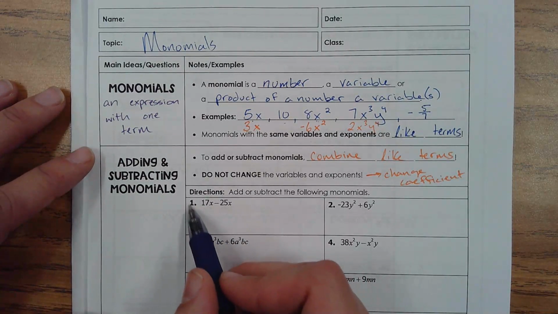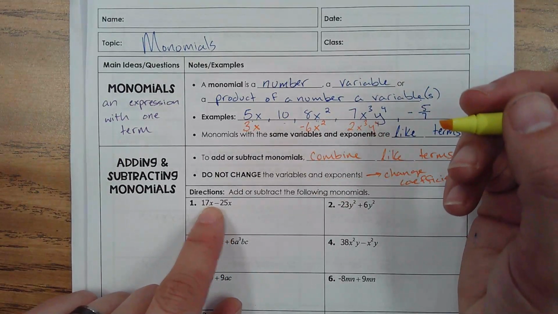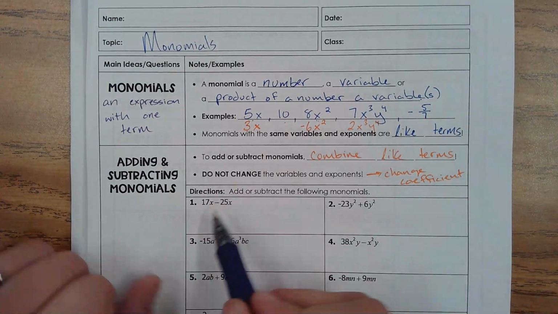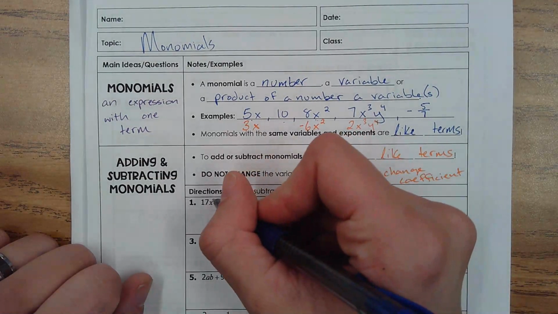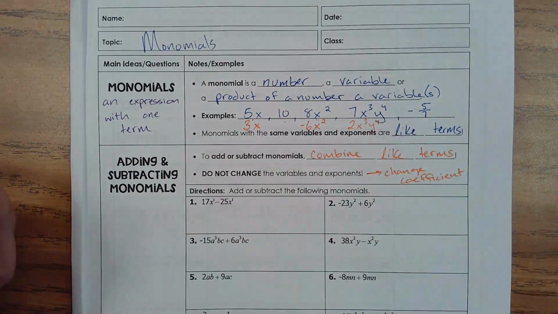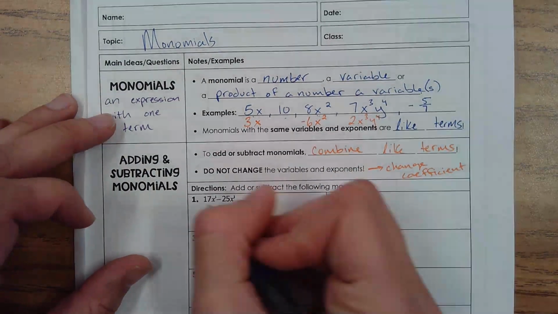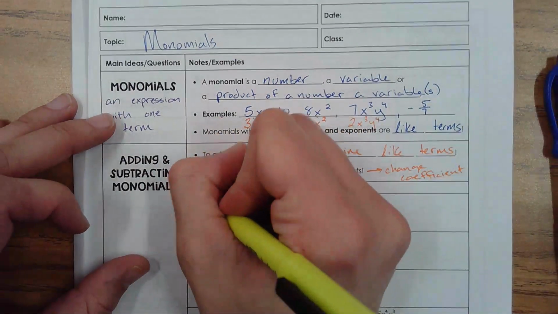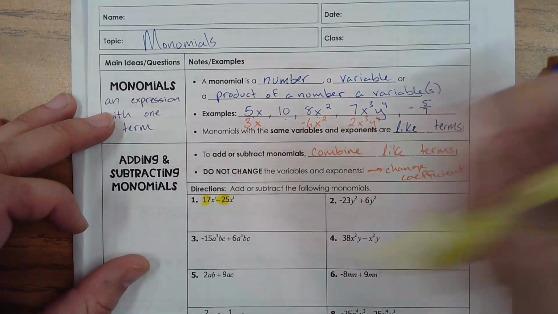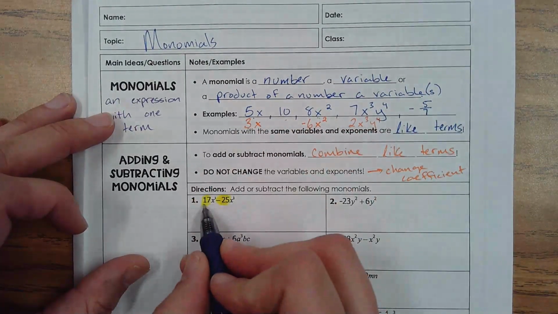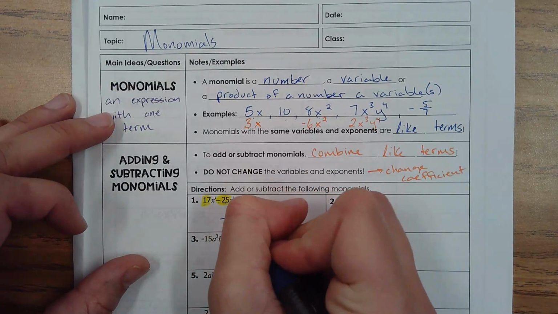So, for example, for number 1, we have 17x minus 25x. These have the exact same variable in the same exponent, which is technically 1. So this is 17x's minus 25x's. So what we are going to do is take our coefficients and combine them. So we really have 17 minus 25, which gives us negative 8x.